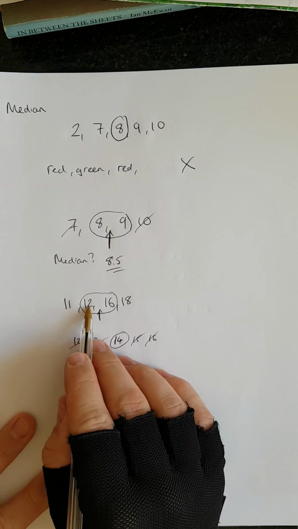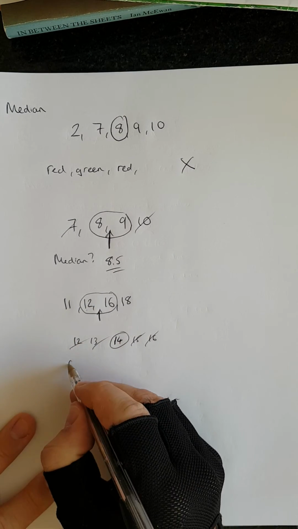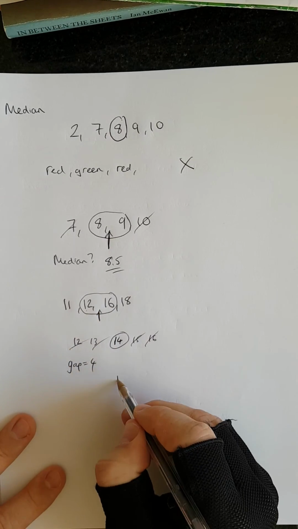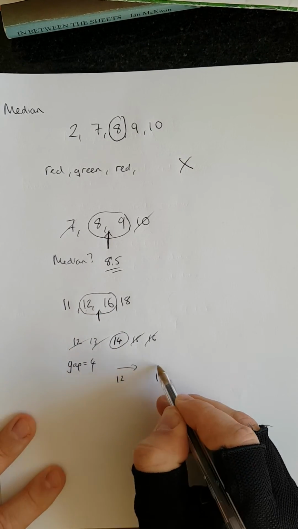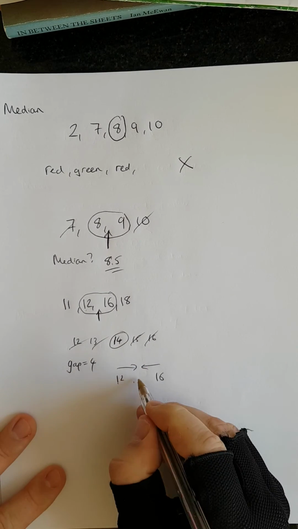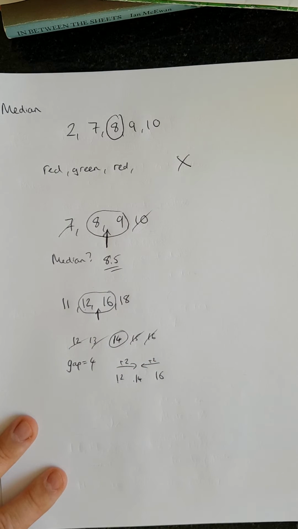The other way of doing it is, what's the gap between here and here? Well, the gap is 4. So if we want to do half of that gap each side, that's 2 each side. So 12 plus 2 takes me to 14.